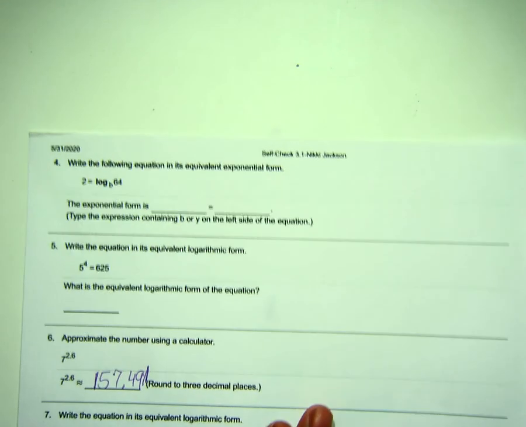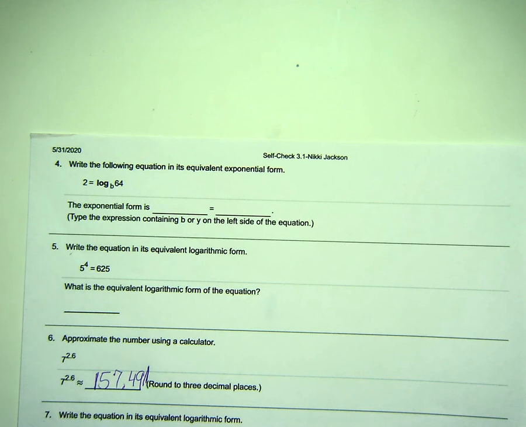Going back to your notes that you should have taken dealing with logarithm and exponents, we're dealing with the properties now. So number 4 and 5, quickly jot those down so you're going to have an understanding of what we're about to do. Those are dealing with properties of both exponential and logarithm form.